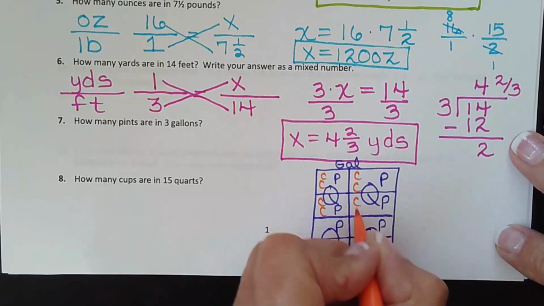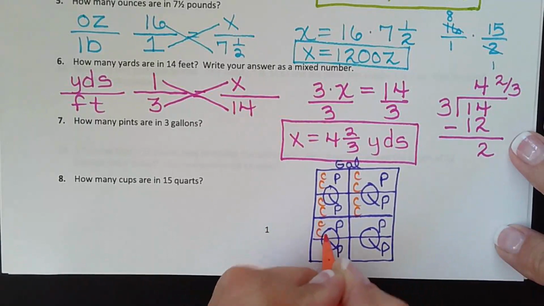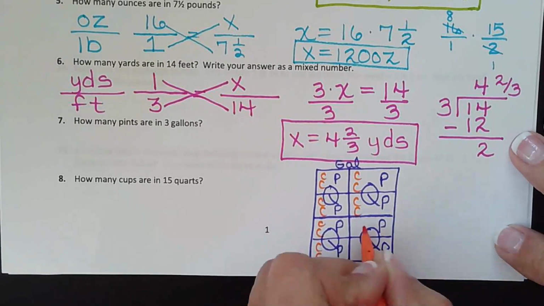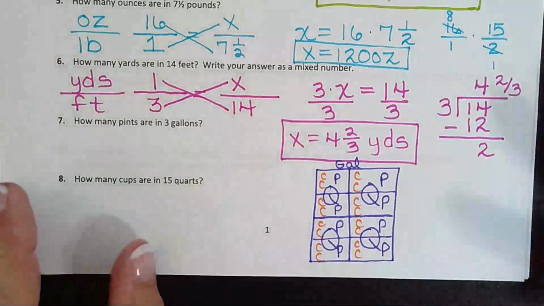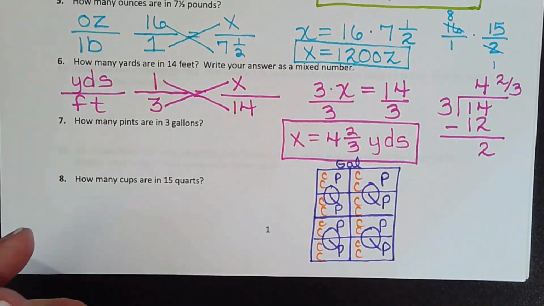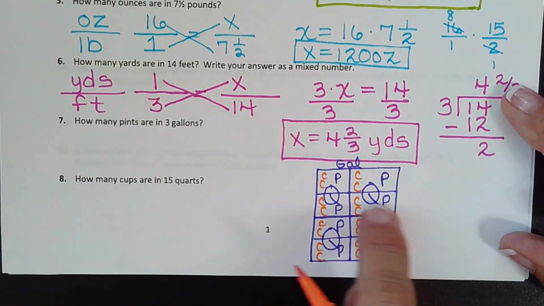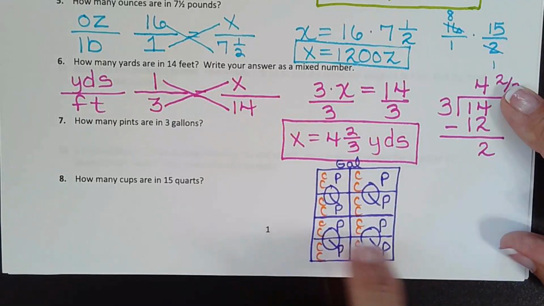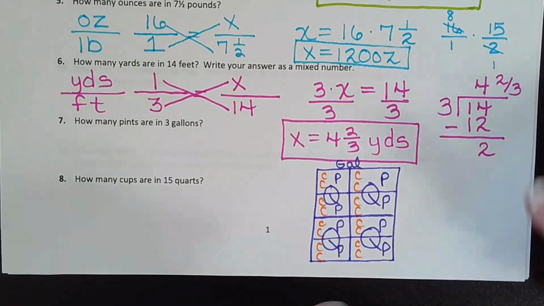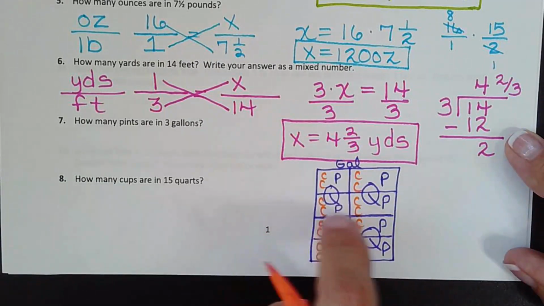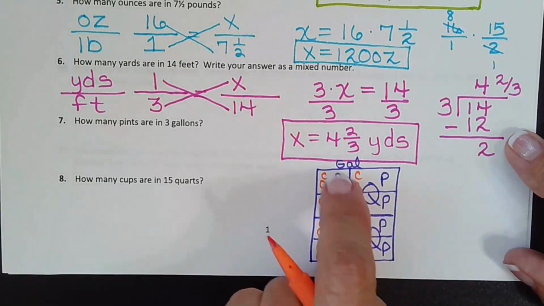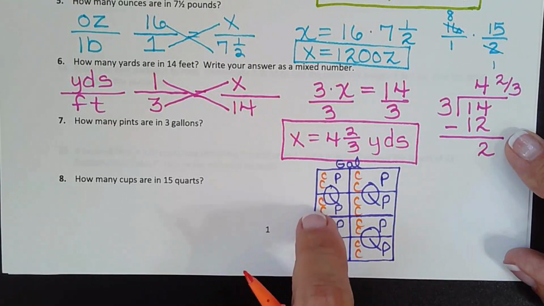So after I get my little picture drawn, you can ask me anything you want. You can ask me how many cups are in a quart, how many cups are in a pint, how many cups are in a gallon. So everything, just after you do the initial cut into 4 for quarts, 4 quarts equal a gallon, everything gets cut in half. Cut each quart in half and make 2 pints. Cut each pint in half and make 2 cups.